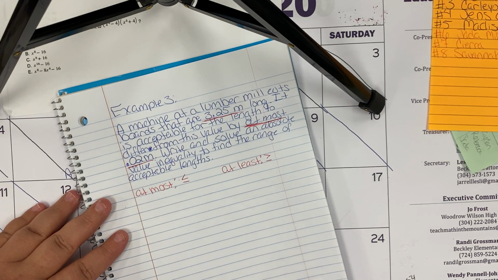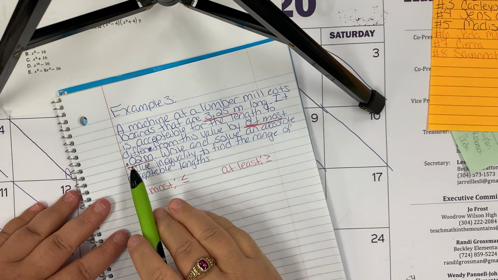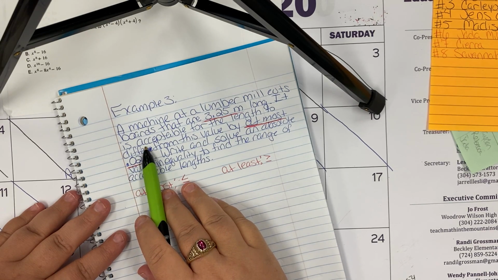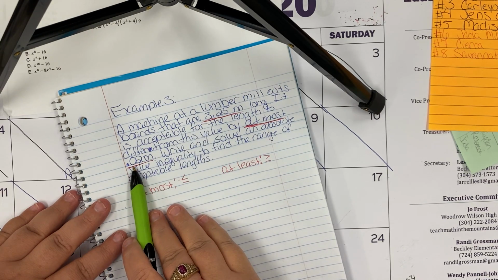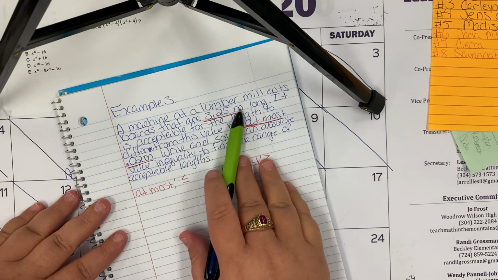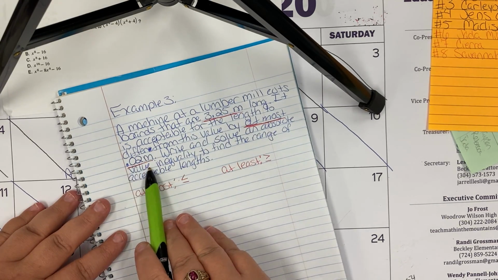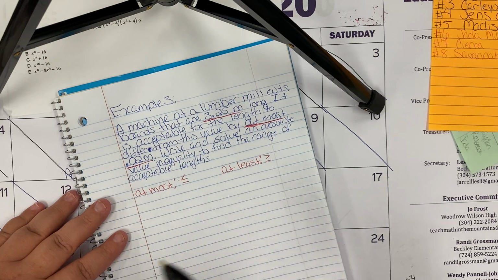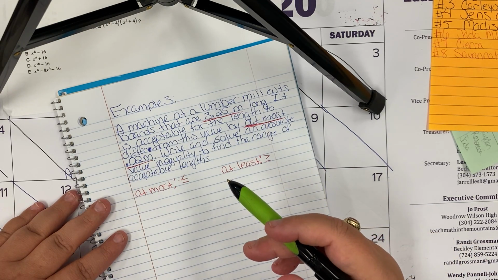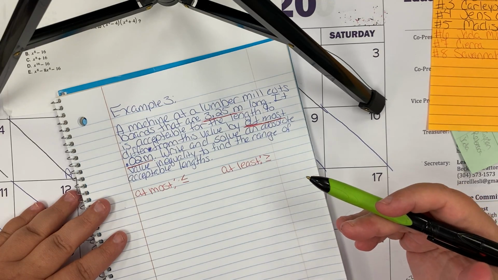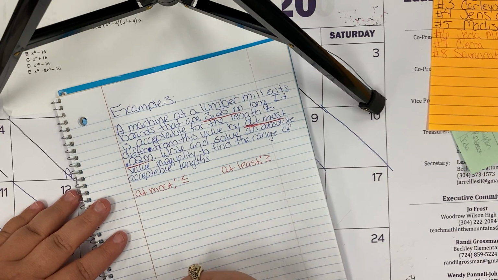So we know we're going to have an absolute value inequality. The boards they cut to be 3.25 meters long. The boards can be 0.02 more or less.